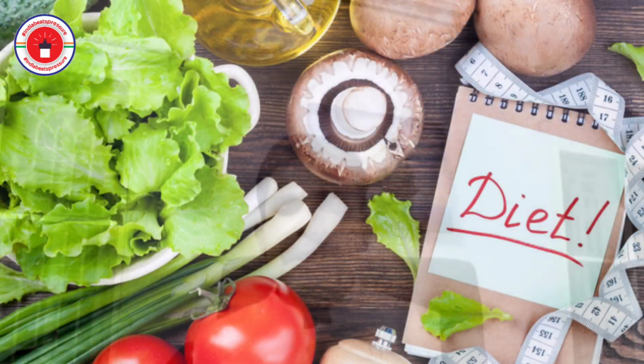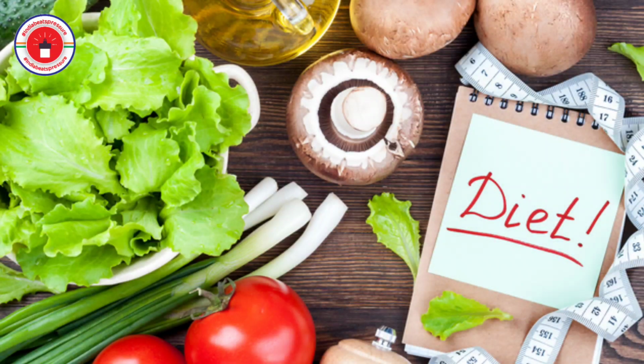The next step is diet. What are the dietary methods which can prevent hypertension? Salt: high salt intake is one of the leading causes of hypertension. You have to prevent it.